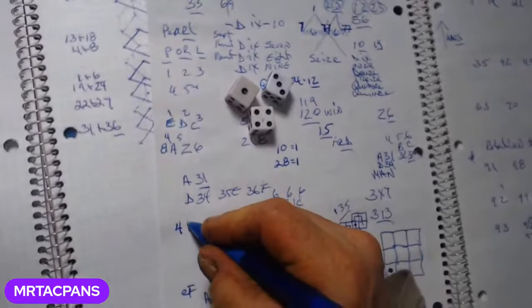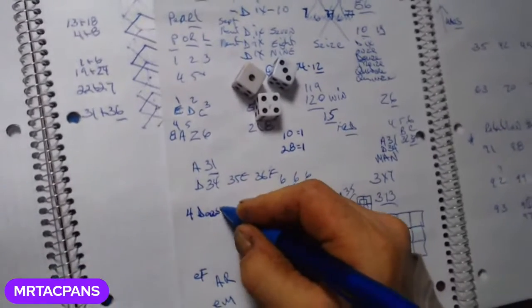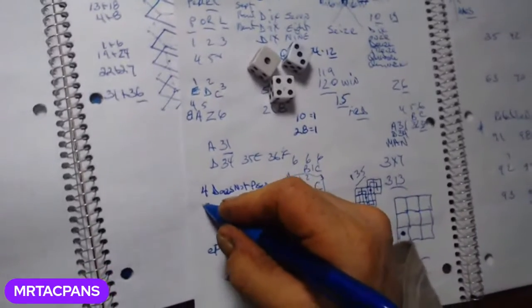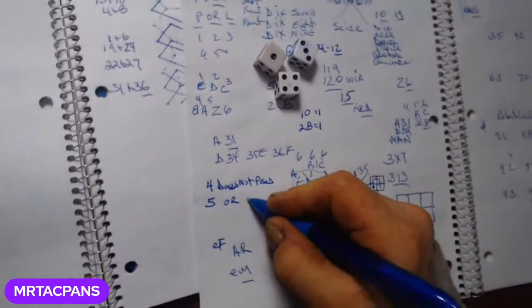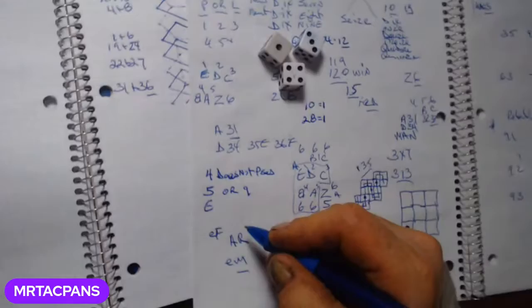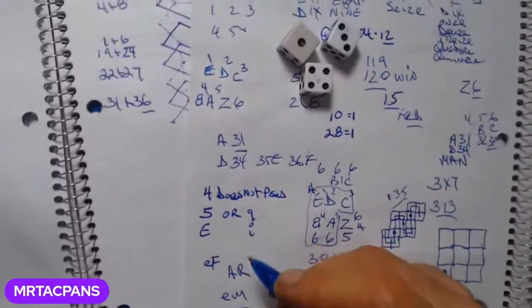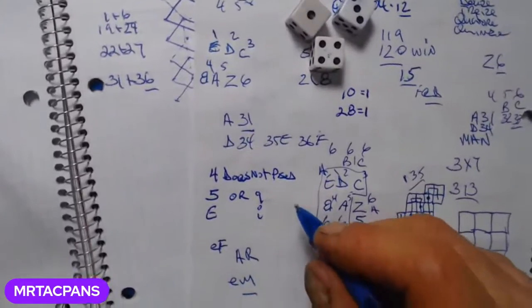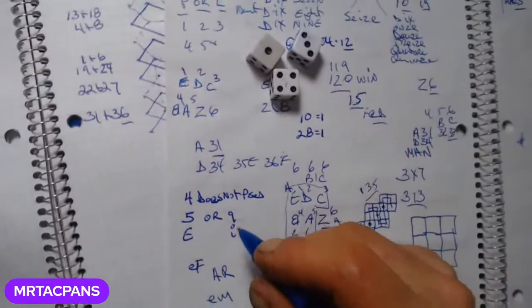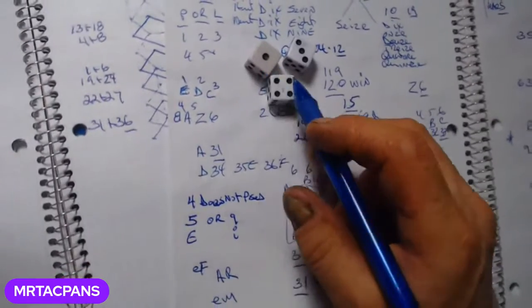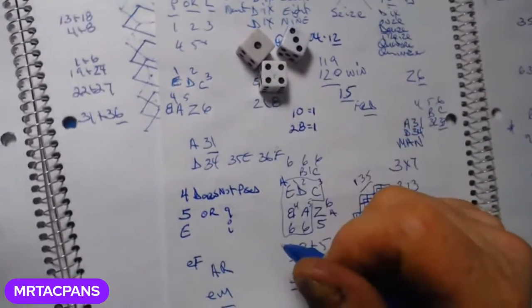So 4 does not possess 5 or 9. That means it cannot have E and it cannot have I, but can it have anything that builds into what it is? It cannot, because it comes from number 1 and number 4.